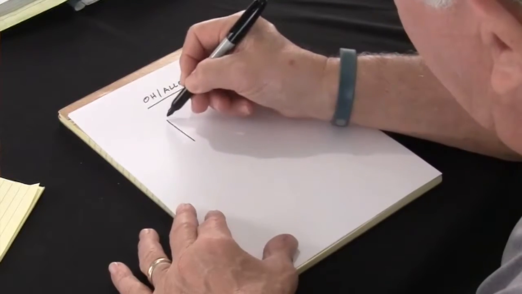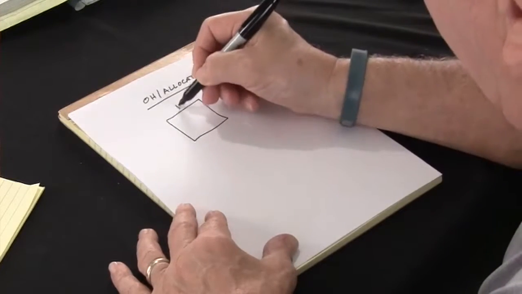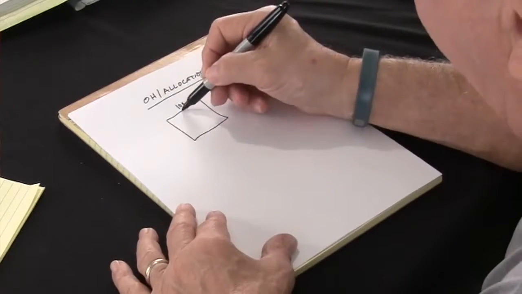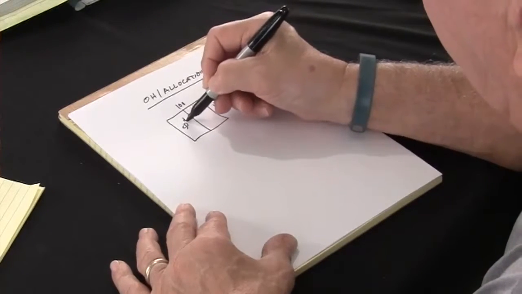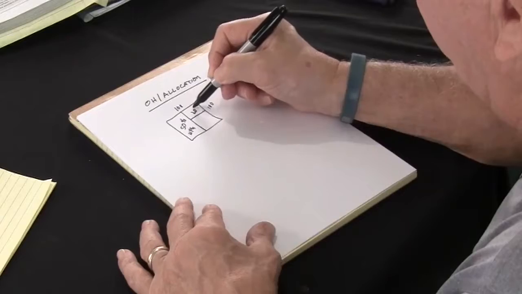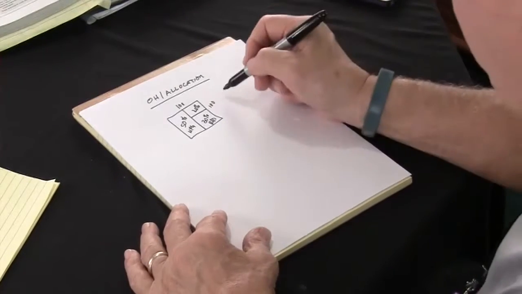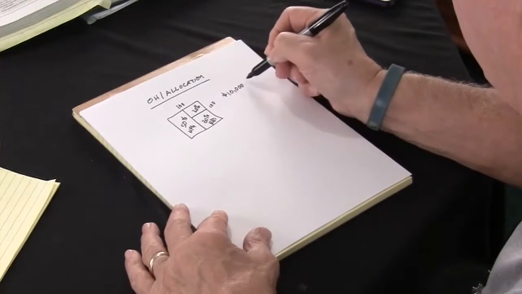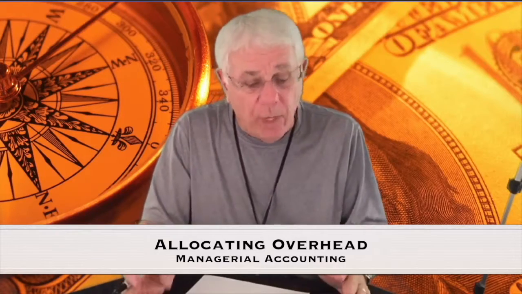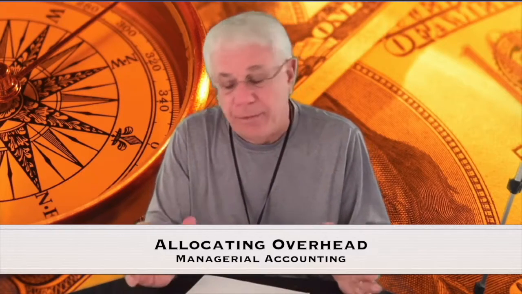Let's assume for the moment that I have a 10,000 square foot building, right? 100 feet by 100 feet. And 50% of that building is occupied by the manufacturing organization, and 20% of that floor space is handled by sales, and the other 30% is R&D. And now let's also assume that our monthly rent is $10,000 per month. If we wanted to allocate that $10,000 per month rent to each of the departments based on their square footage, we would be allocating that overhead based on square footage consumed.